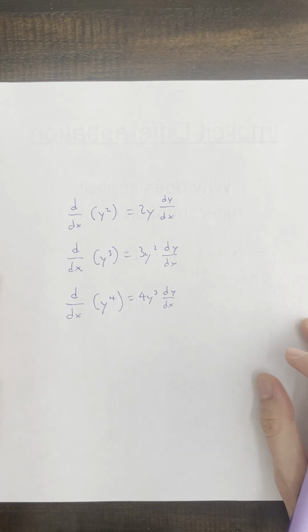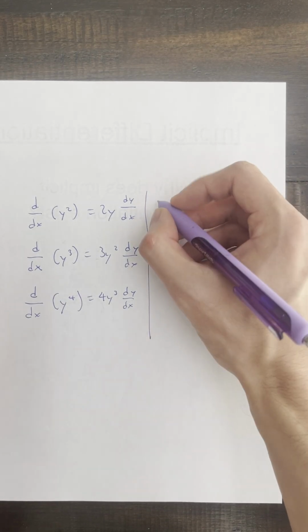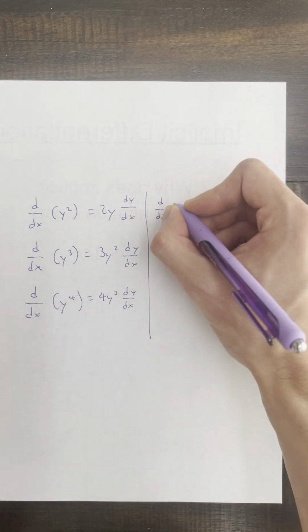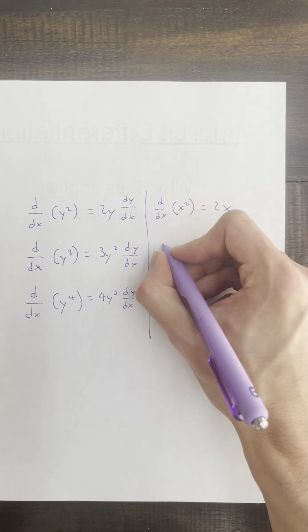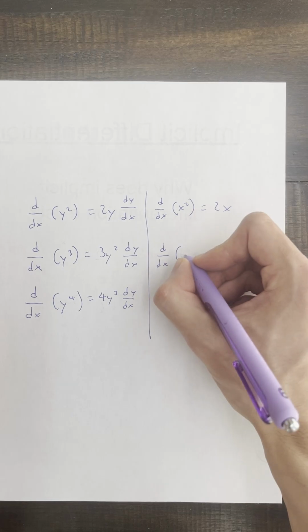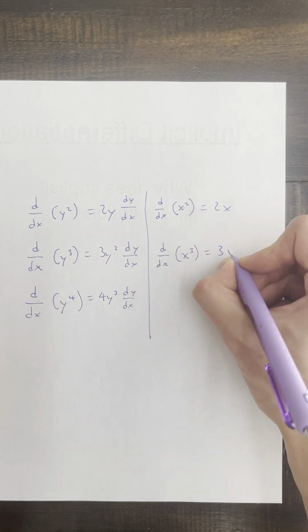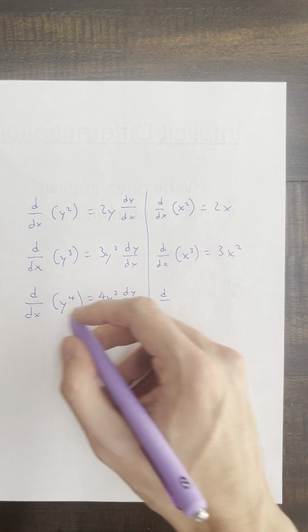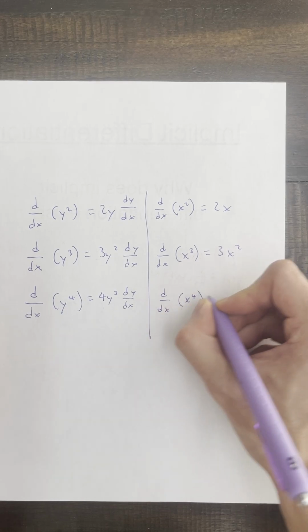And you might be noticing a pattern here, right? This is very similar to d dx of x squared. And this is very similar to d dx of x cubed. This is very similar to d dx of x to the power of 4.